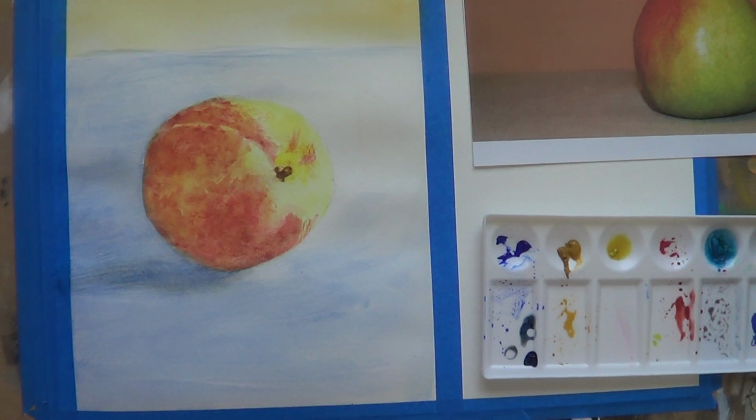All right, now I'm going to jump back into the yellow area, and I'm just going to drop a little green, except I'm going to also soften it with a little yellow so it's not quite so emerald or phthalo-ish. Really dilute it with quite a bit of water here.